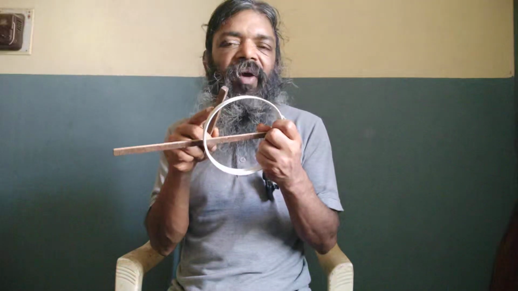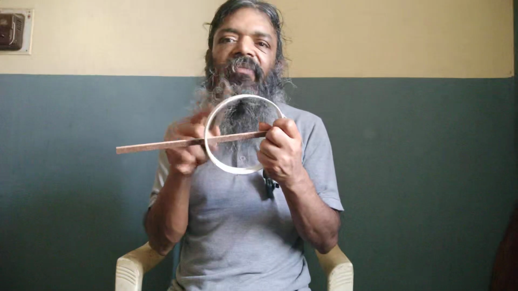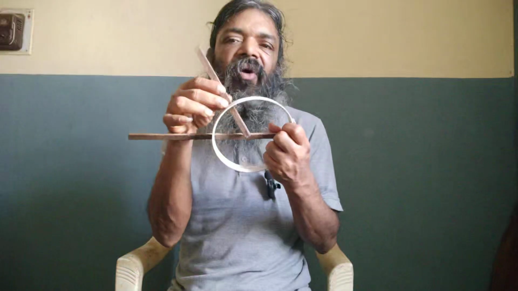Now consider a circle. Any point can be represented as x comma y. If I represent any point at x comma y, then the position vector from the origin to x comma y is xi plus yj.